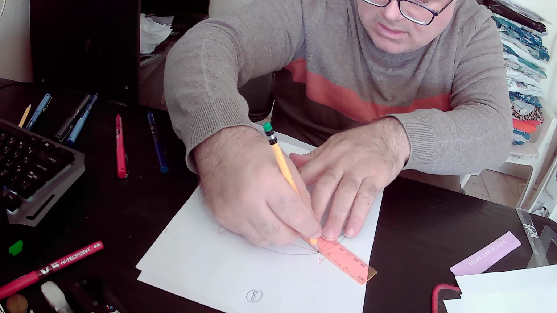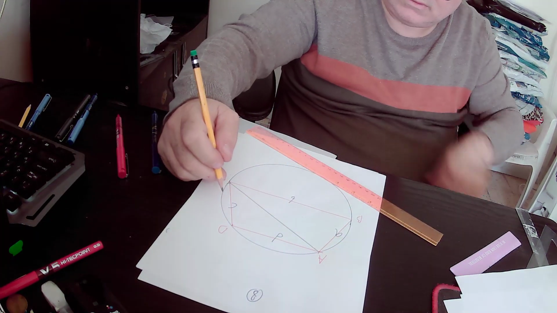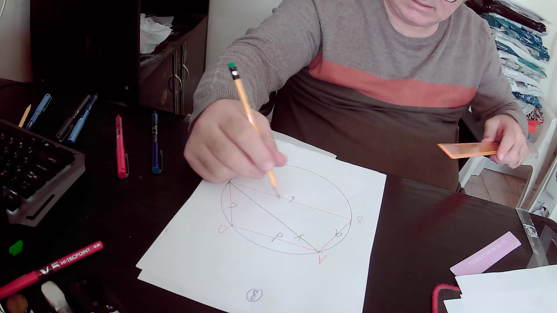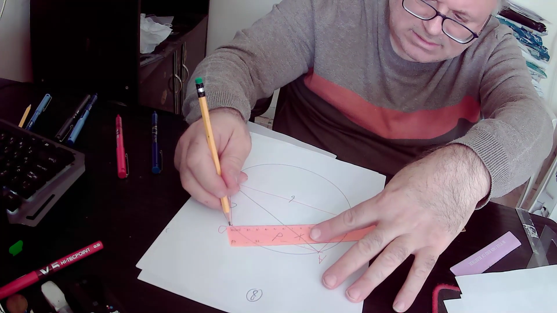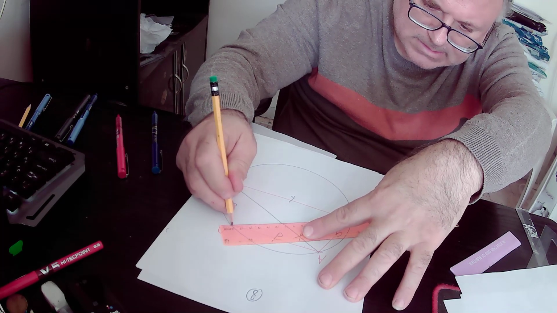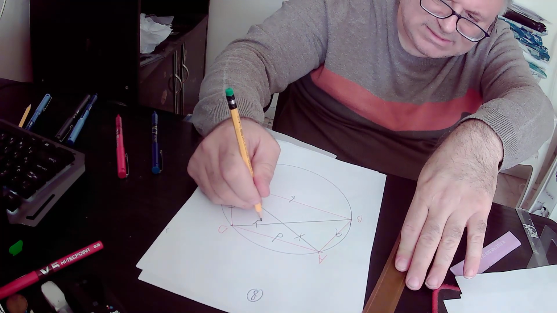Diagonal AC is equal to X units in its size, and the second diagonal BD is equal to Y units in its size.